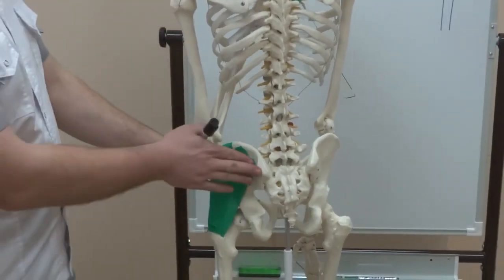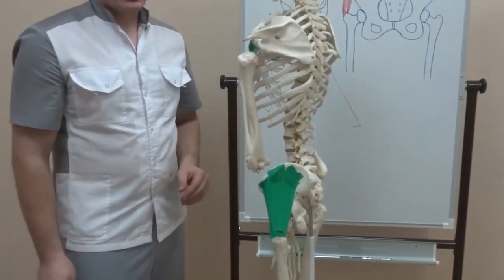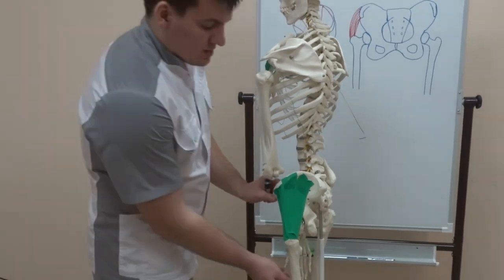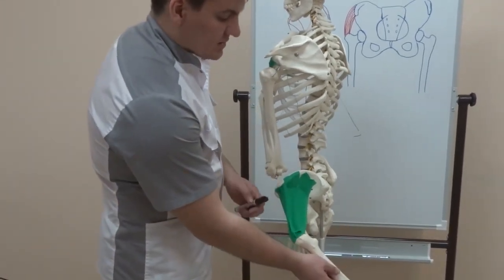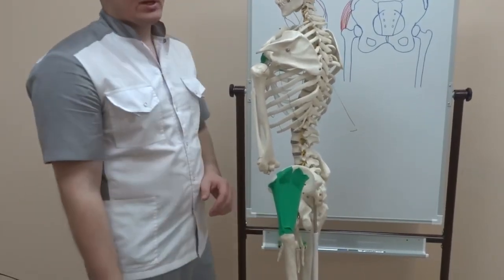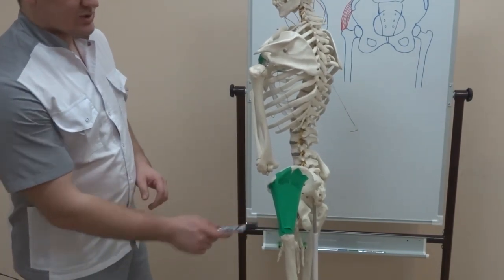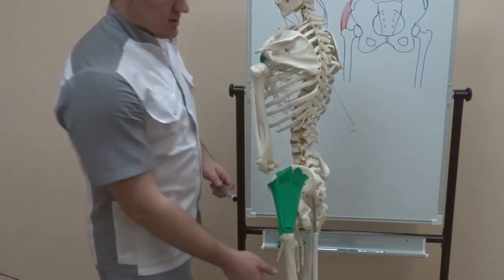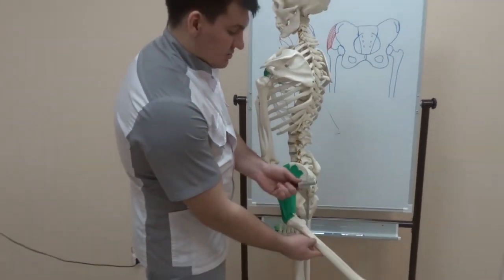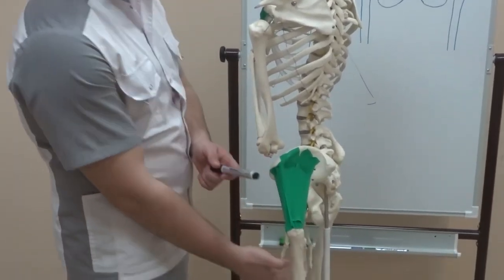If the anterior portion of the middle gluteal muscle is not fully engaged during the step, especially during the push-off phase, the gluteus maximus muscle is unable to exert maximum force. When the foot is behind, the gluteus maximus cannot develop full strength if the anterior portion of the middle gluteal muscle is weak.